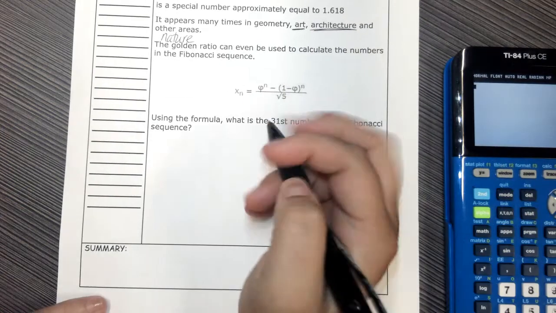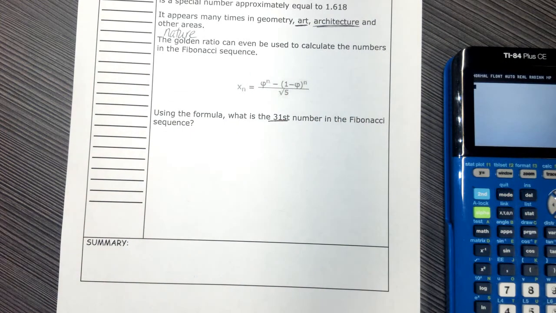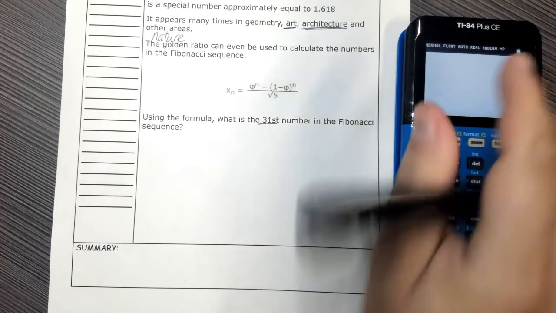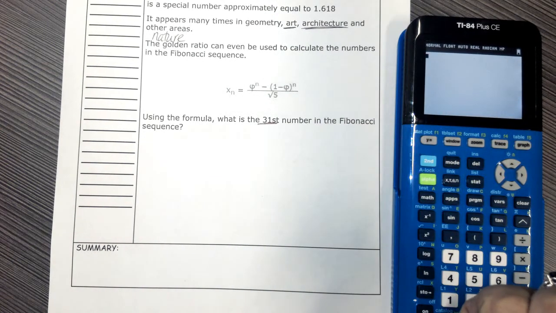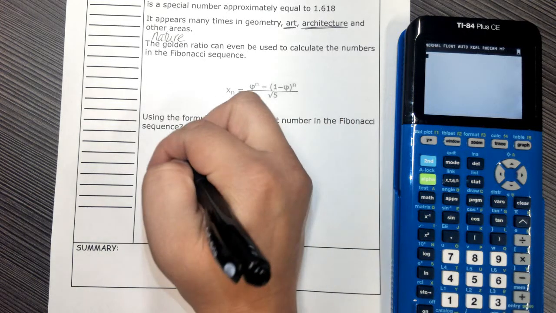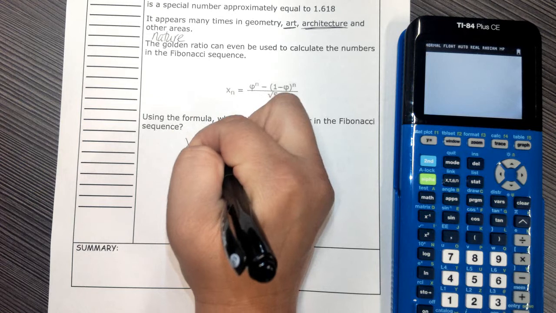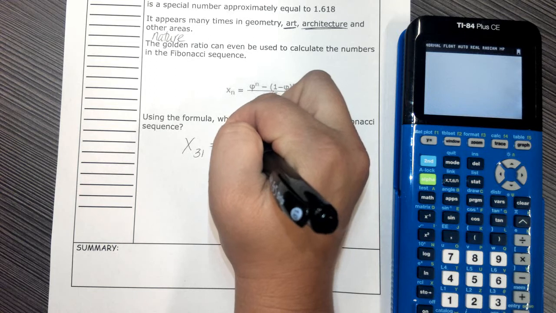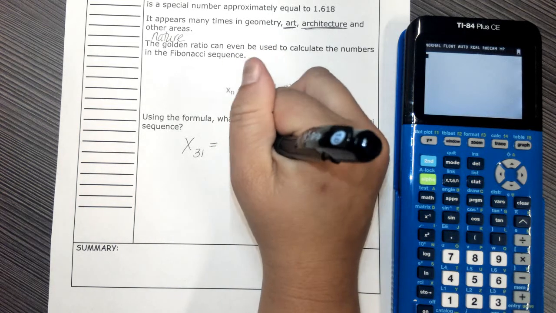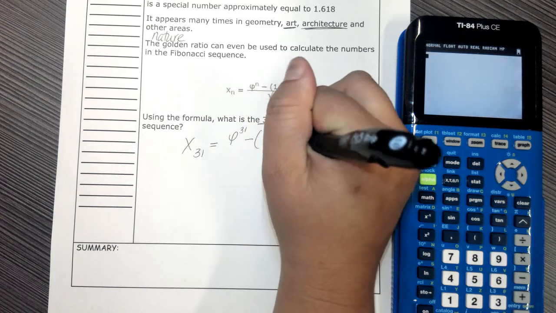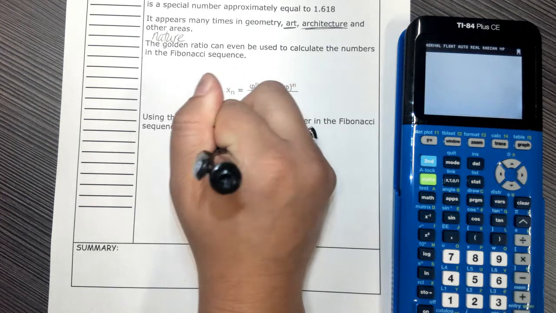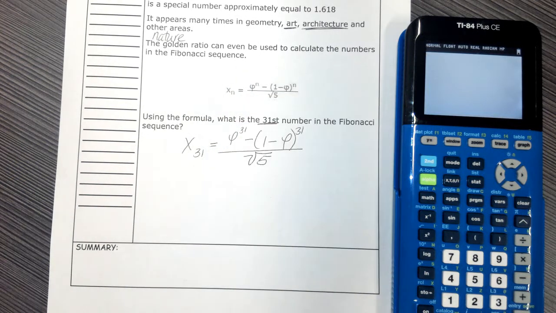Okay, so using the formula, what's the 31st number? Well, I could just do the whole sequence, 31 numbers, right? But that would take a lot of time. What if I got asked like the 131st number? I don't want to do all that. So I would rather use the equation. So I have x of 31 equals phi, or this golden ratio, to the 31st power, minus 1 minus the golden ratio to the 31st power, all divided by the square root of 5.